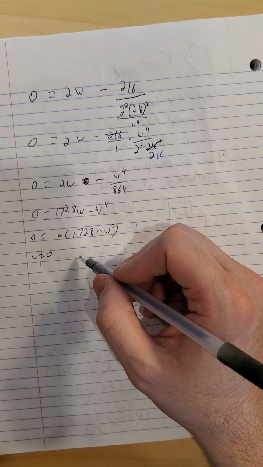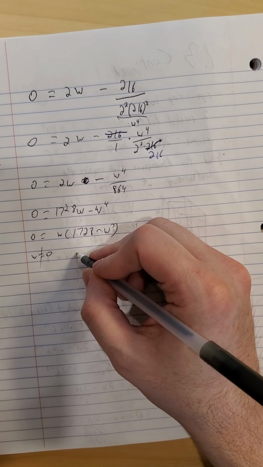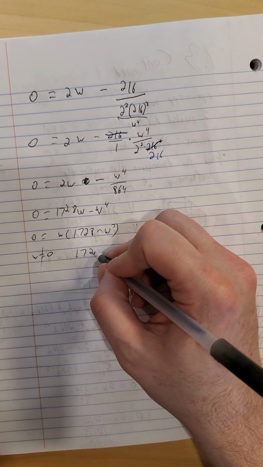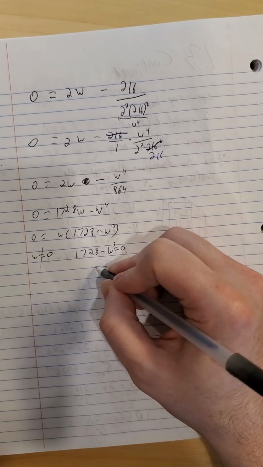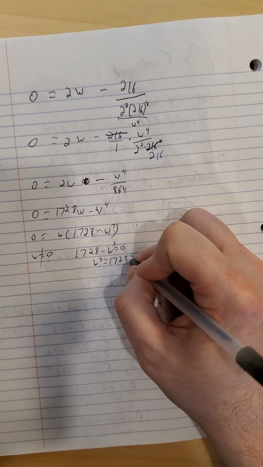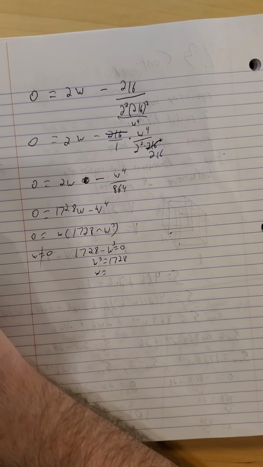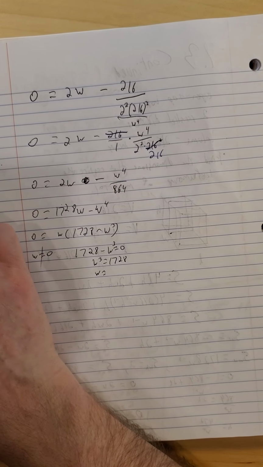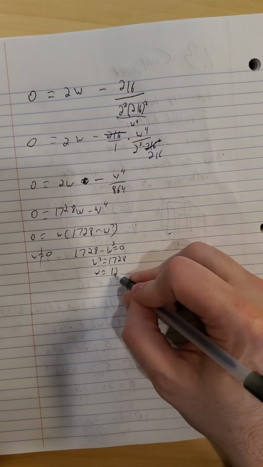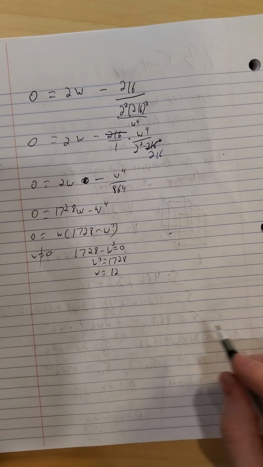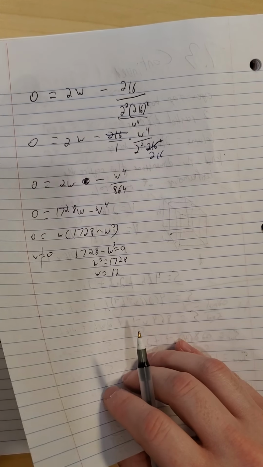W equal to 0 does not really make any sense. So we'll set the other factor to 0 and solve. So we'll just do the cube root of both sides. And w is a nice, neat, pretty 12. That will allow us to find the height and the length as well.